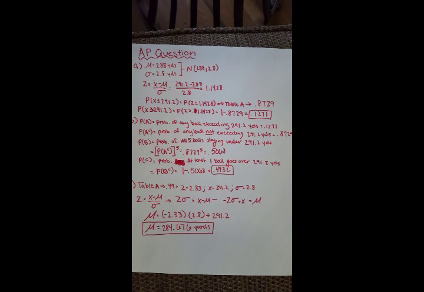So then at that point, all you have to do is plug in your values. 2.33 would be negative because that's how we solved it, times 2.8 plus 291.2, and that'll get you a mean of 284.676 yards. So to answer the question, in order to put a mean in so that 99% of the time the ball is not going to exceed the maximum limit of 291.2 yards, you use a mean of 284.676 yards to satisfy your issue. So that's the end of the AP question, the end of AP Statistics Video number 4.